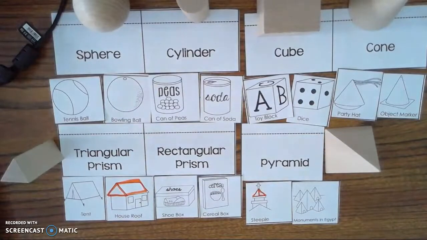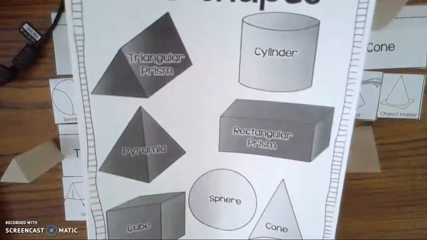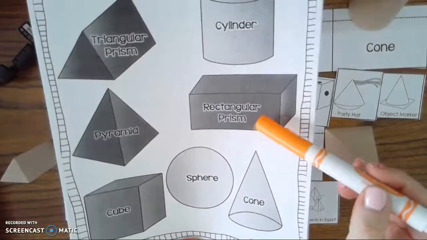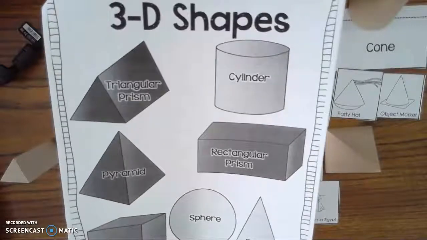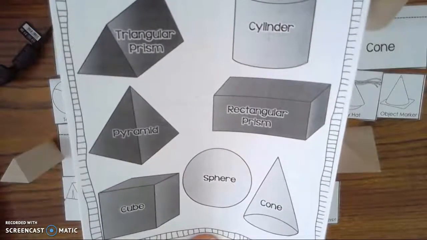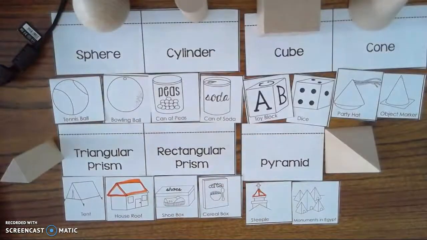All right, so those are some examples of the 3D shapes and some real life examples. There is also a 3D shapes page in your packet that has the rectangular prism. I'm just going to show this really quickly over here. That shows you the rectangular prism on here as well. So you do have this page in your packet to help you later on as you work in your workbook. Okay? I hope my example helped you out a little bit.